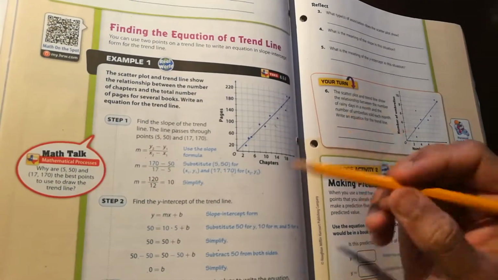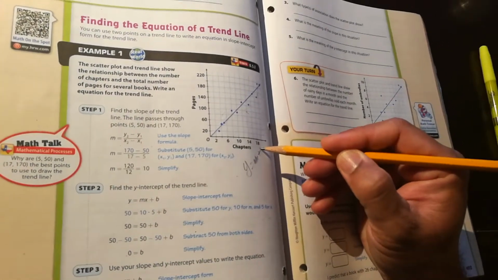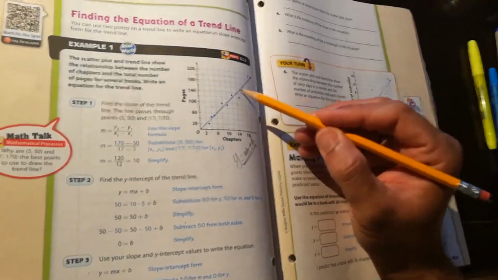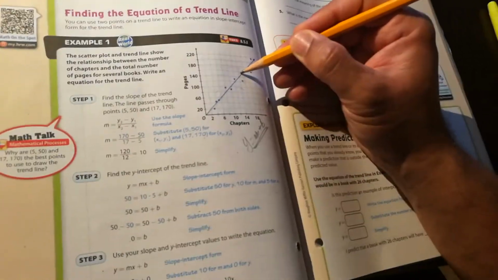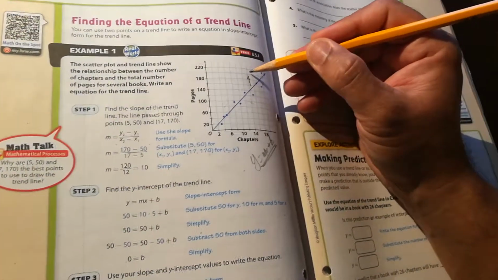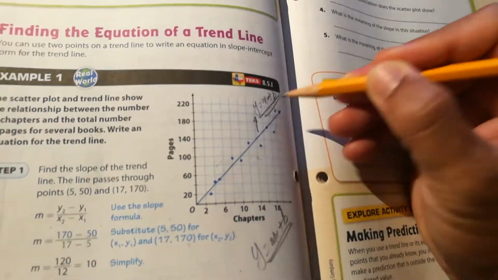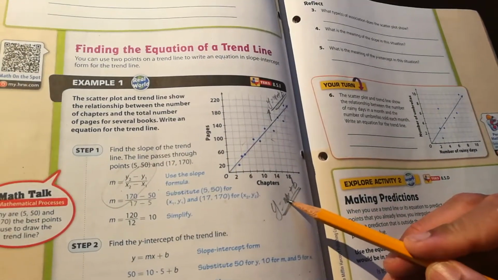What are they asking? They're basically asking you to do y is equal to mx plus b. This is the equation of a line. Remember, though it's a trend line on a scatter plot, it represents the y is equal to mx plus b line. So what should you find first? They are finding the slope first, to find m.